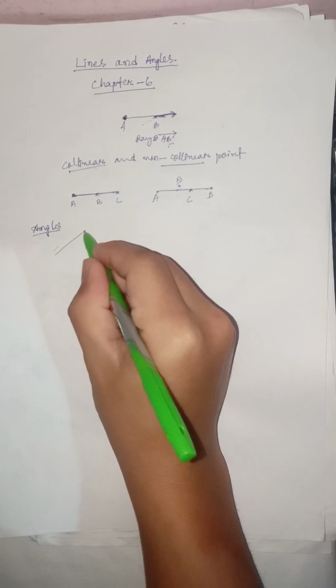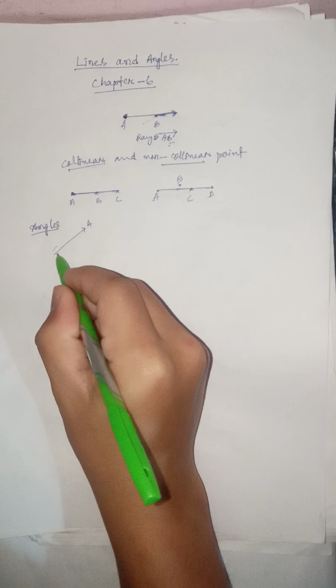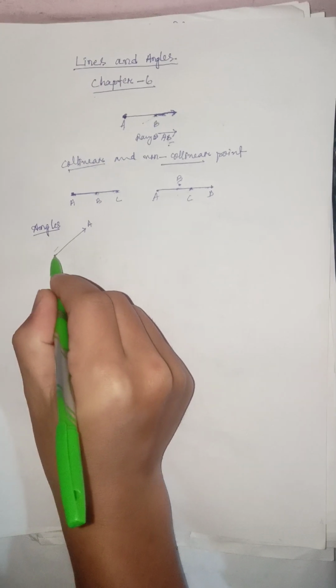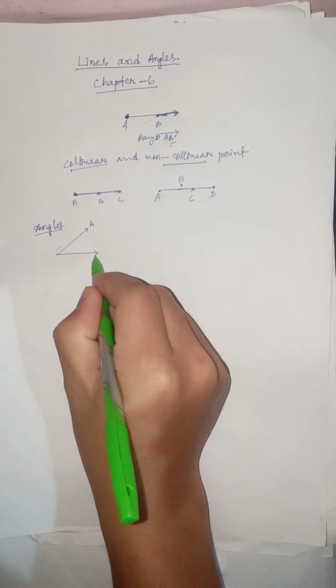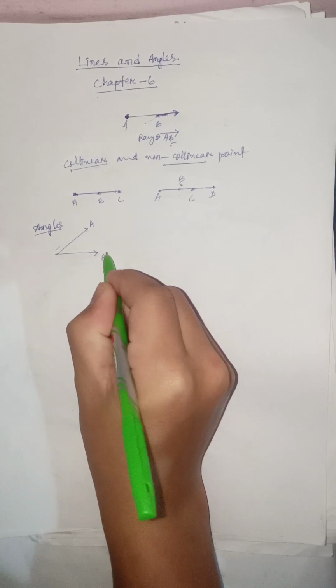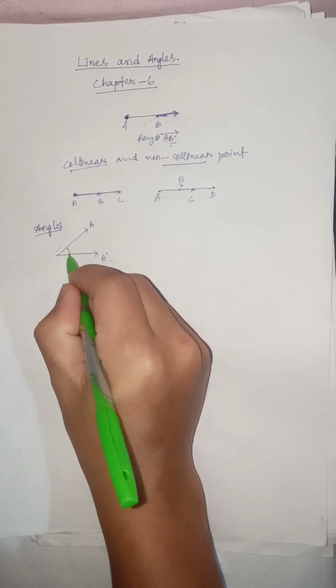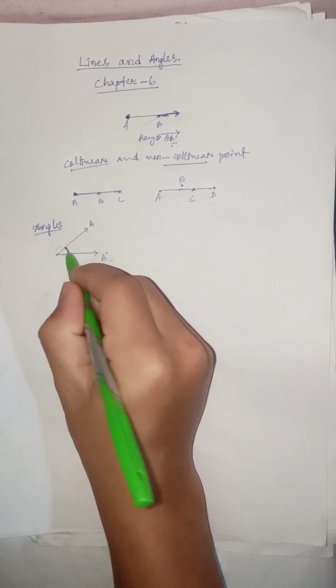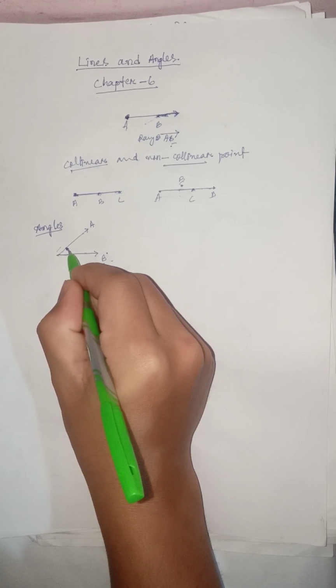First, let us draw a ray like this, and this one is one ray. Let us draw another ray in this direction, A, B. Now, what is made by these two, we call an angle.